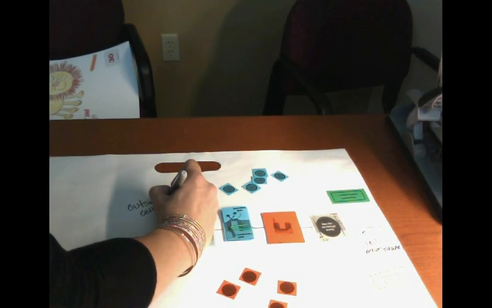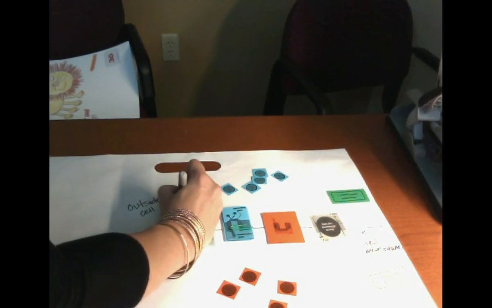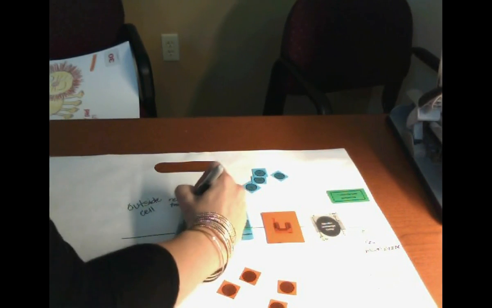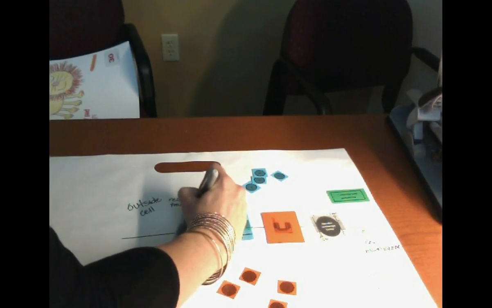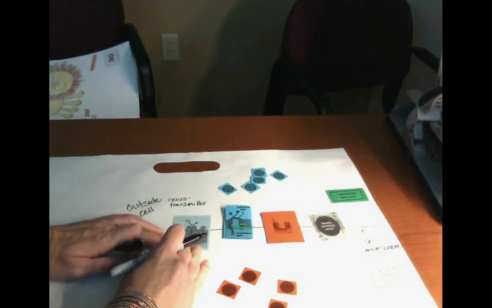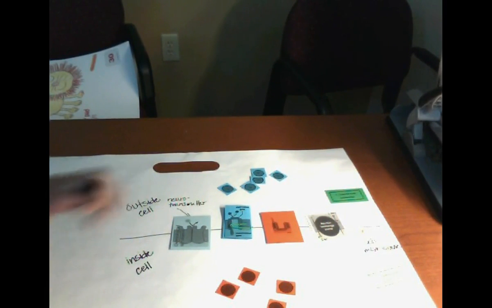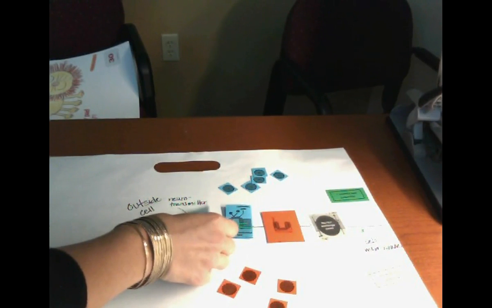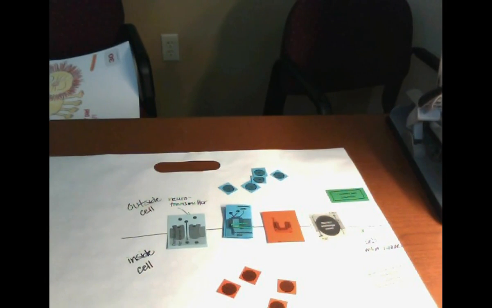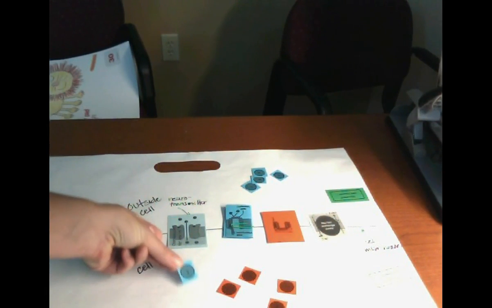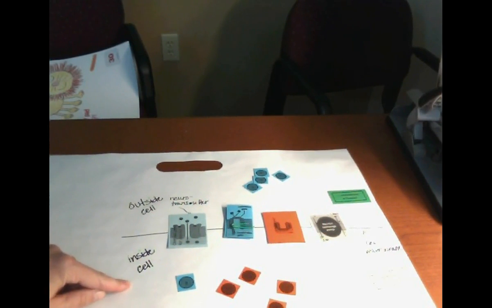And so, the neurotransmitter is going to come and it is going to bind to my chemical gated sodium channel. That opens it. And when that happens, a little bit of sodium comes in to the inside of the cell.